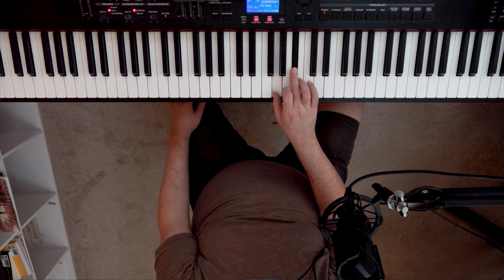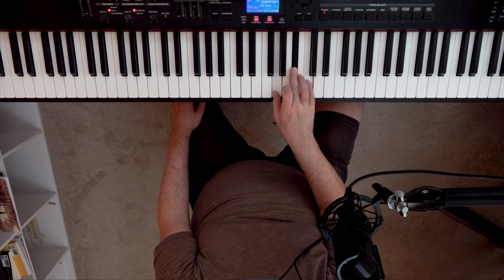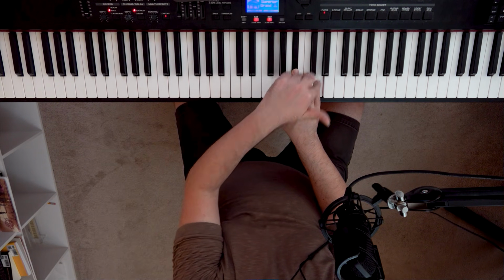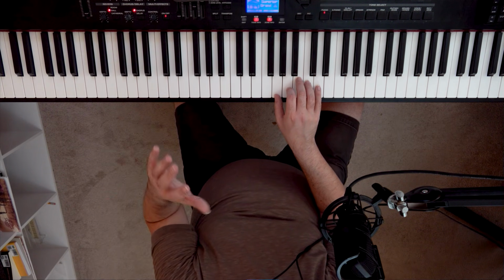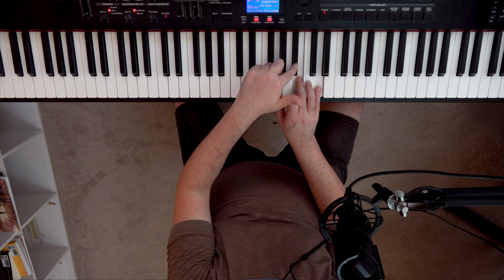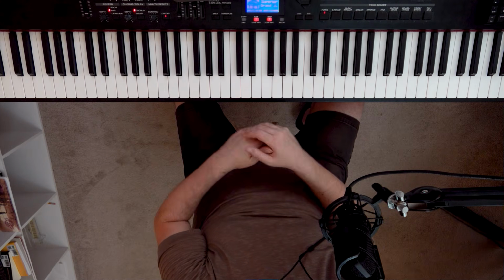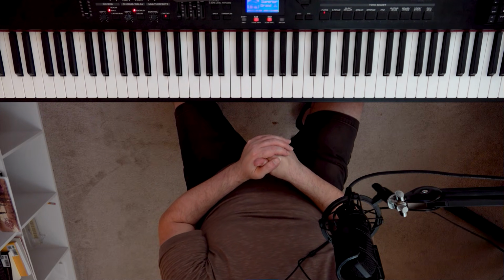So there's our second note, and then you go up 4 half steps, 1, 2, 3, 4. So it's 3 and then 4, but before with major it was 4 and then 3. So always be making sure you're double checking the spacing between those notes.